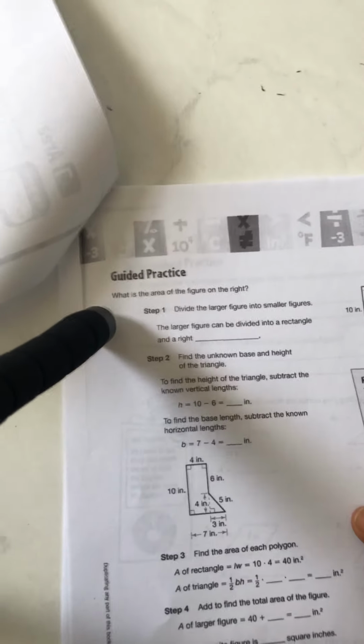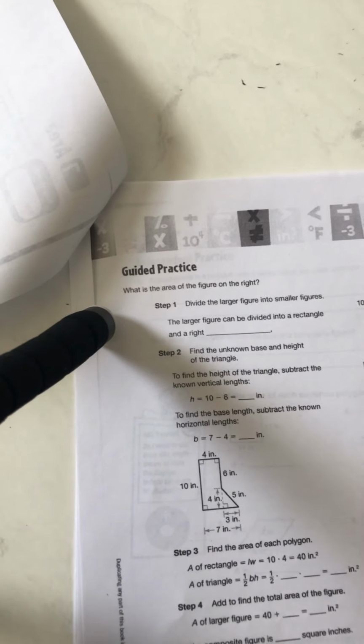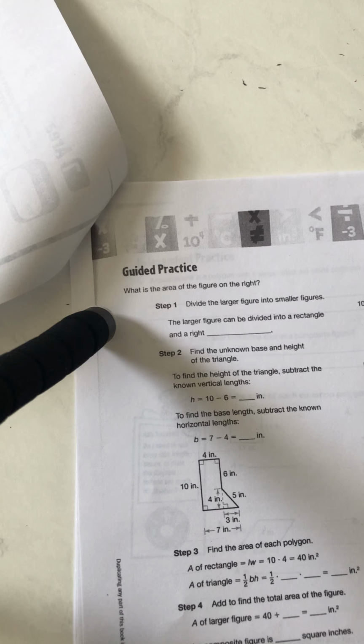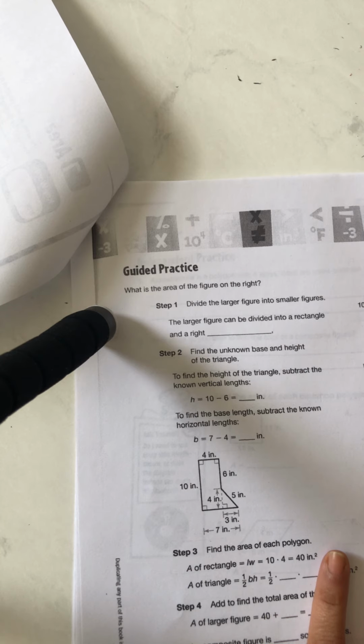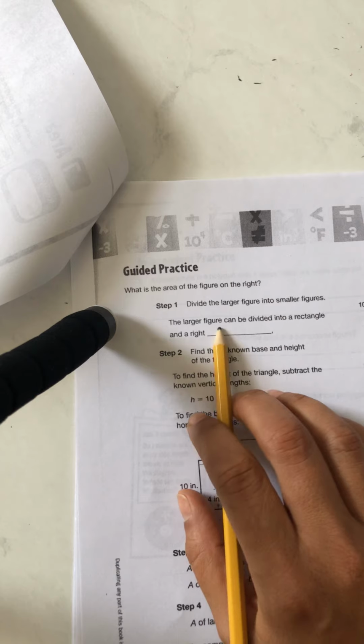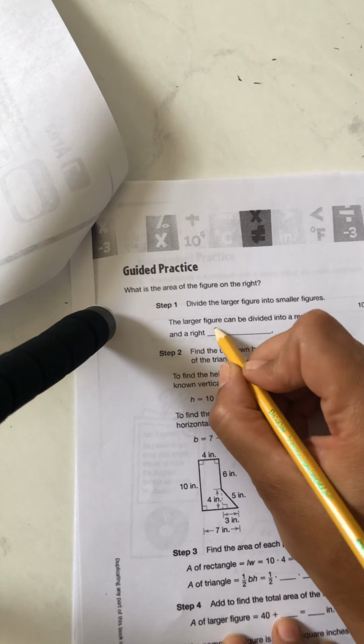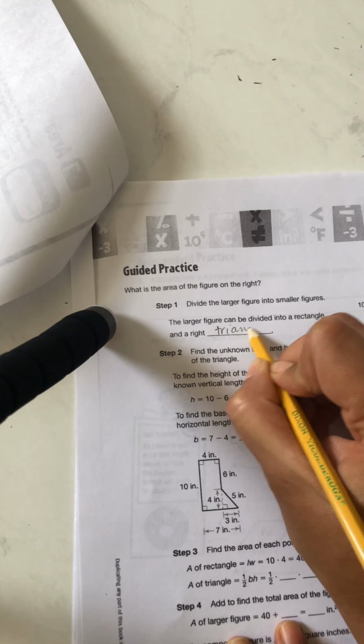All right, what is the area of the figure to the right? So here's this figure, and it looks like we're going to need to split it into pieces because it is a non-regular polygon. So I'm going to cut it right here and make it into a rectangle and a triangle. So the larger figure can be divided into a rectangle and a right triangle.